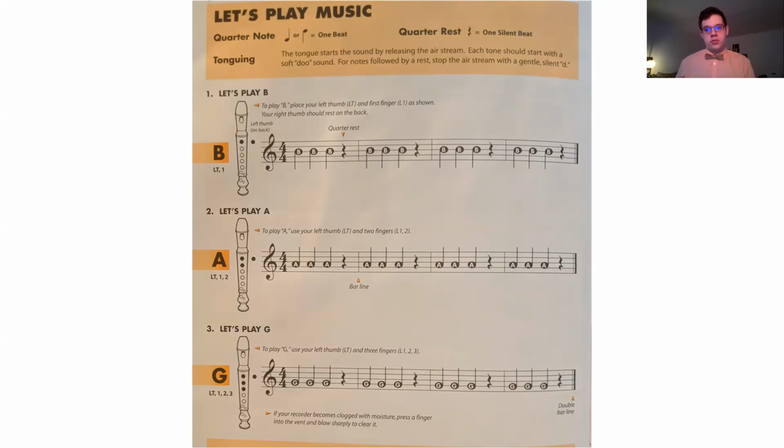Notice I use a nice two-tongue every single note. So here's where you would pause the video so you can practice it.